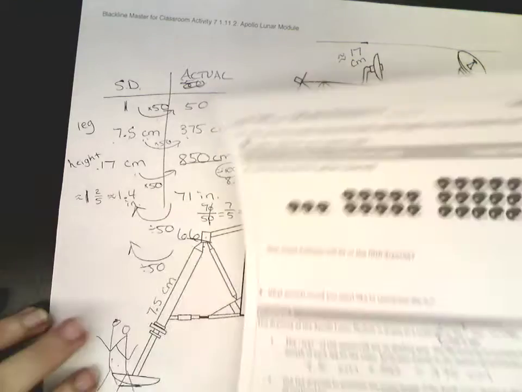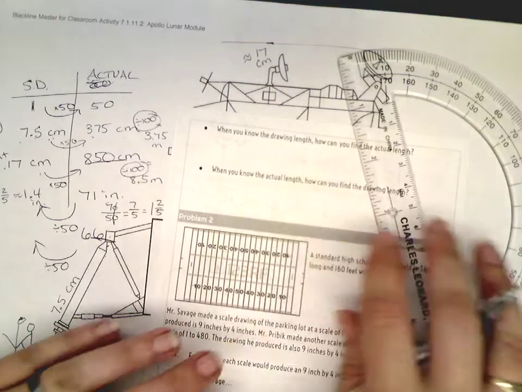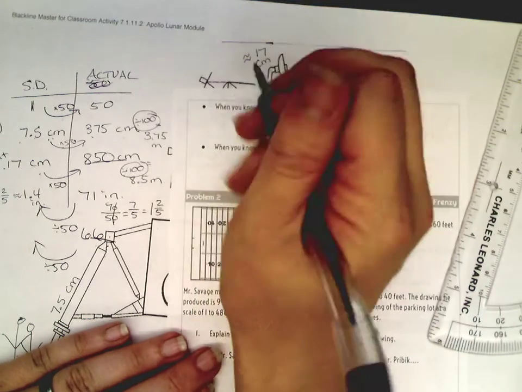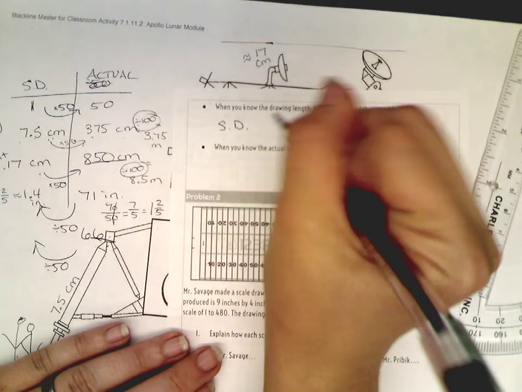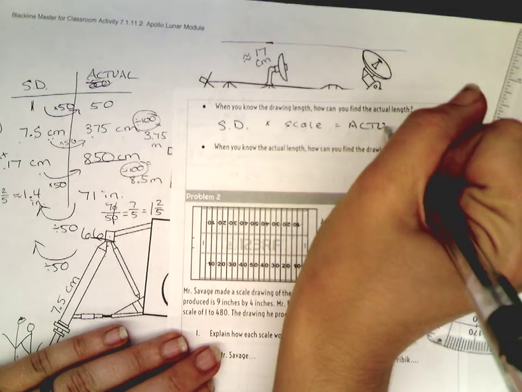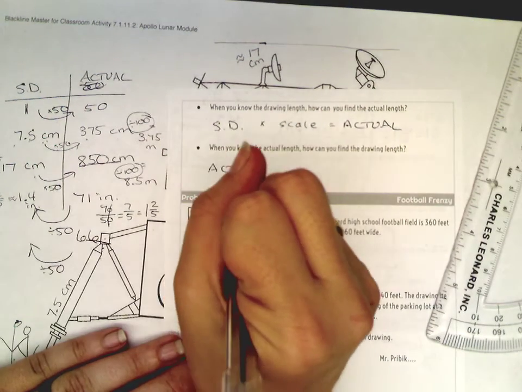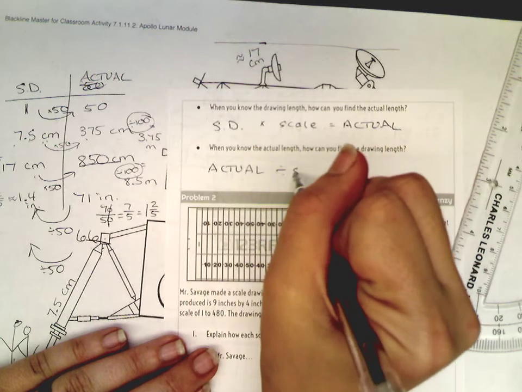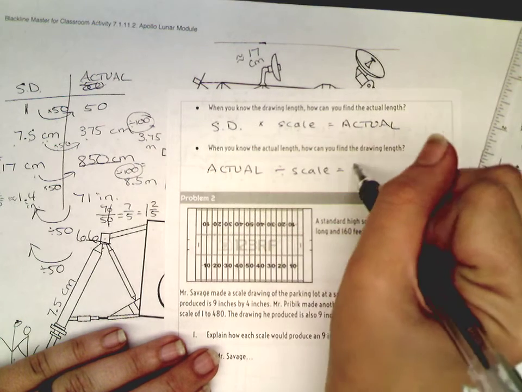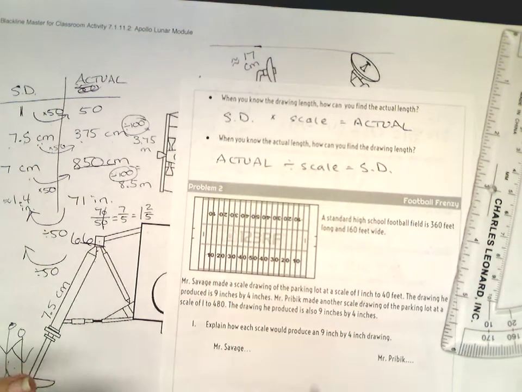So things to notice. Looking at this, first, when you know the drawing length, to find the actual length, we can take the scale drawing, multiply by the scale, and we will get the actual. Second, when we know the actual, we can divide by the scale to get the scale drawing length. So those are two important pieces of information.